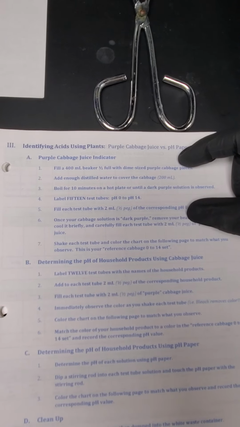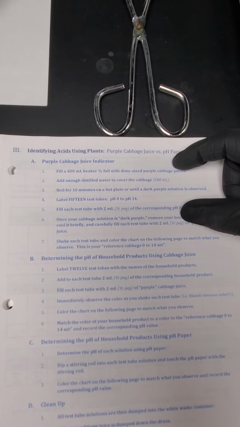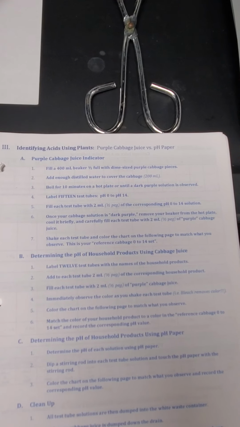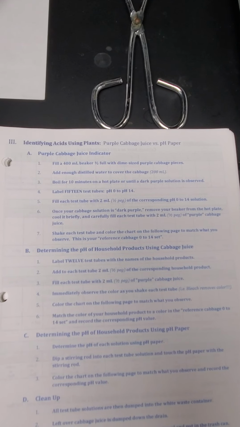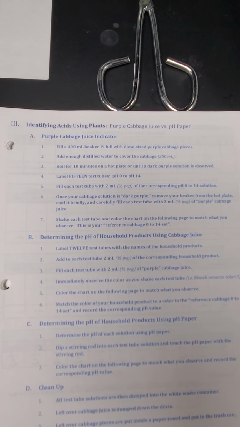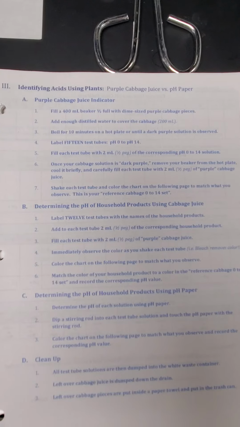We're going to put it full, at least half full, of dime-sized pieces of cabbage. And then we're going to put enough distilled water in there to get us up to about 200 mils. Then we're going to have to boil it for probably 10 to 20 minutes to get that dark purple color.